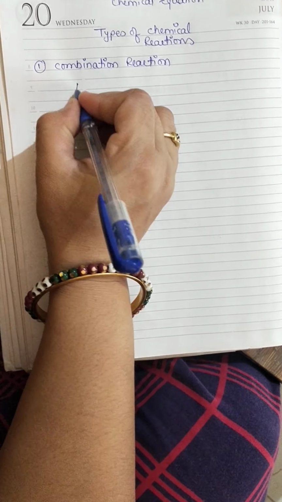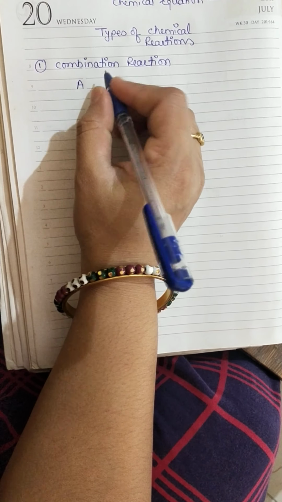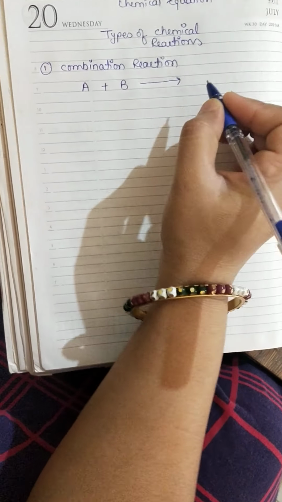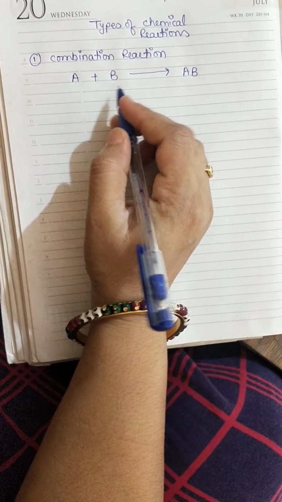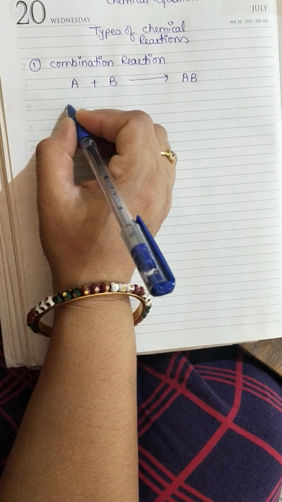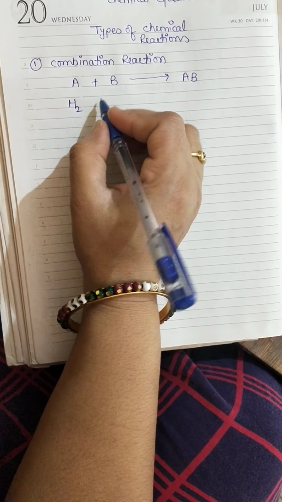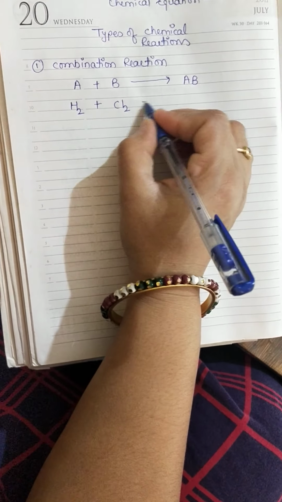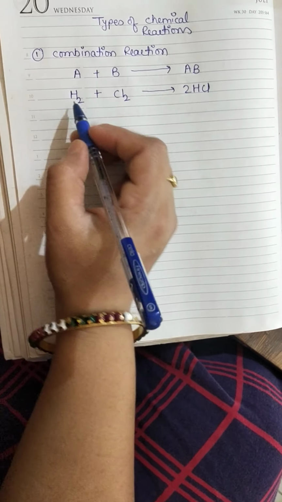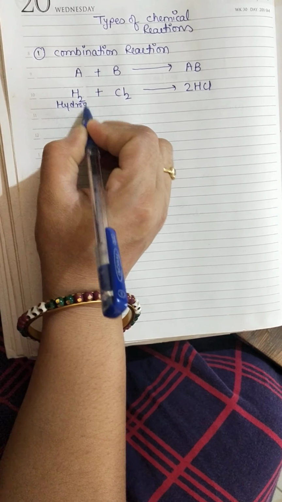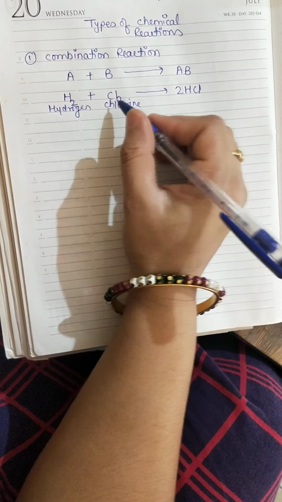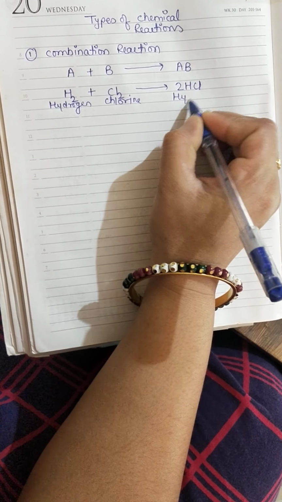Whenever any two elements, compounds, or an element and a compound react, then it will form a single type of compound. This is the general reaction for the combination reaction. If we take an example of two elements, then we will take H2 plus Cl2 gives you HCl. We will balance it. So whenever hydrogen and chlorine react with each other, then they will form hydrogen chloride.